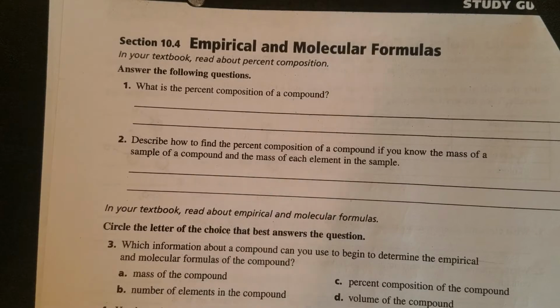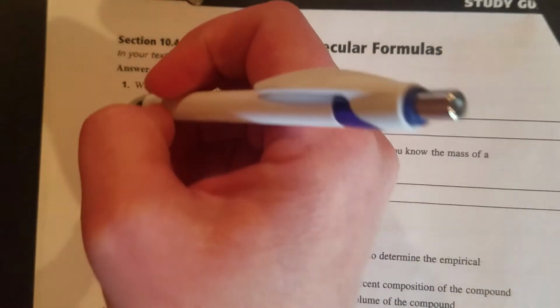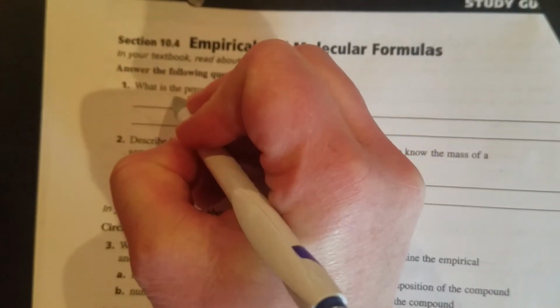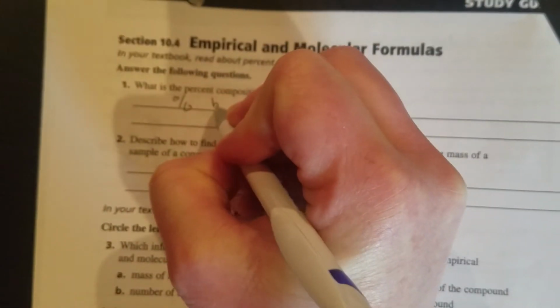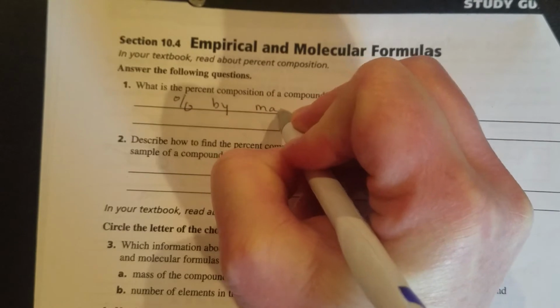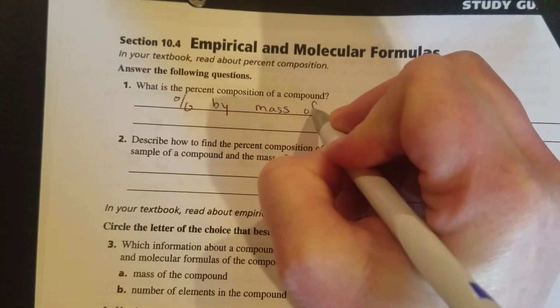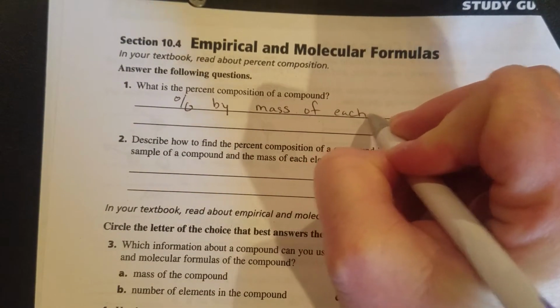So to start out, what is the percent composition of a compound? All that is how much of an element is in a compound. So if we look at H2O, how much hydrogen by weight is in that compound of water? So we'll just write the percent by mass of each element in a compound.